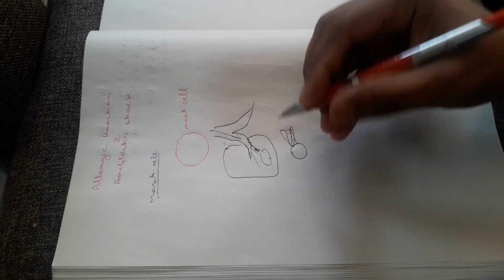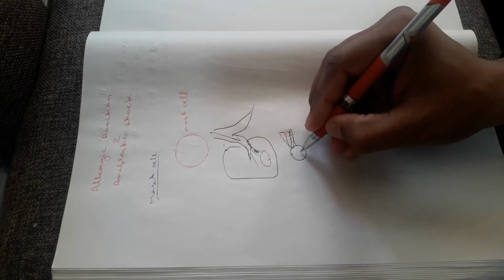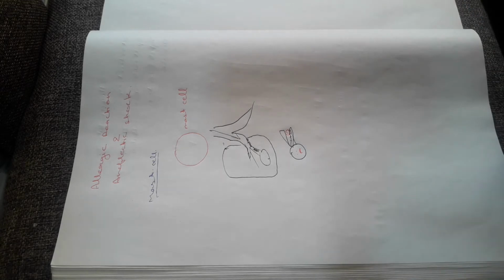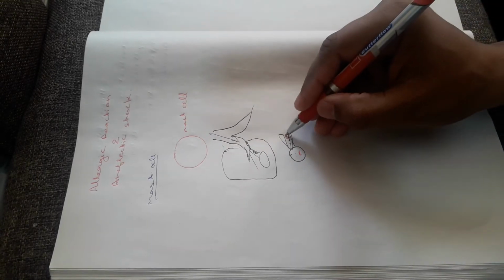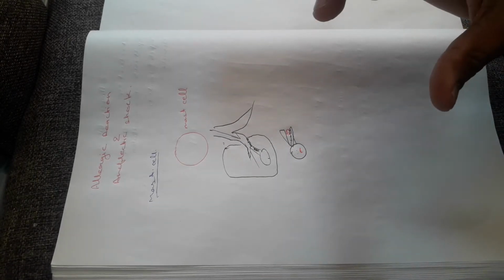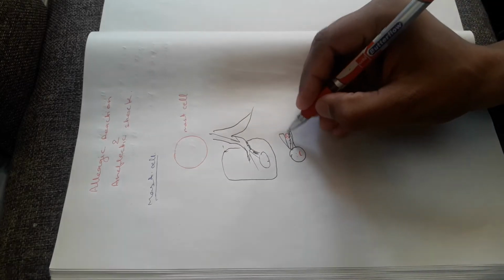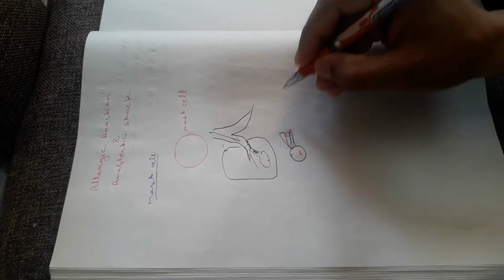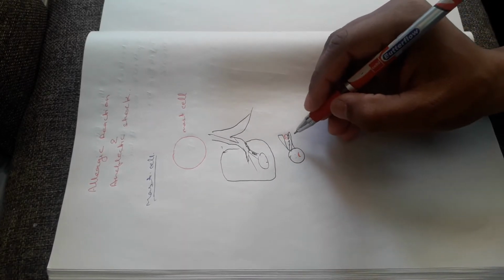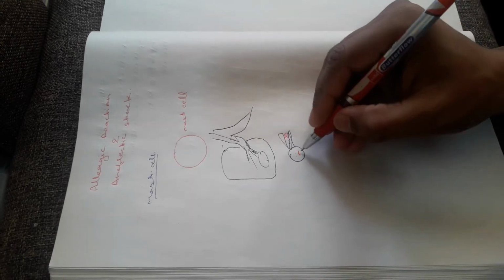But sometimes these macrophages cannot engulf the foreign particle fully, so it breaks down the foreign particle, but not completely.